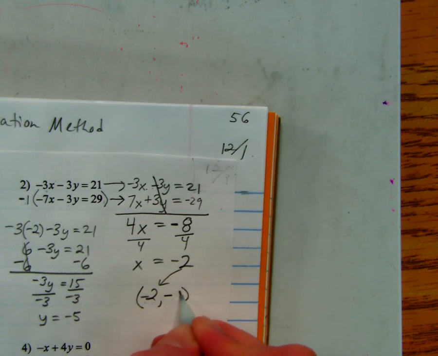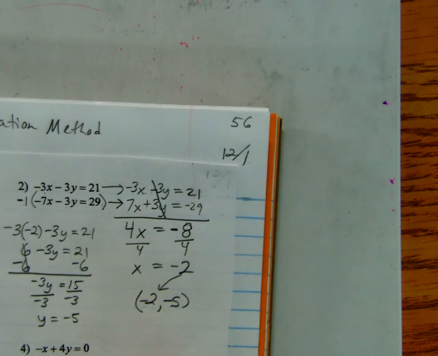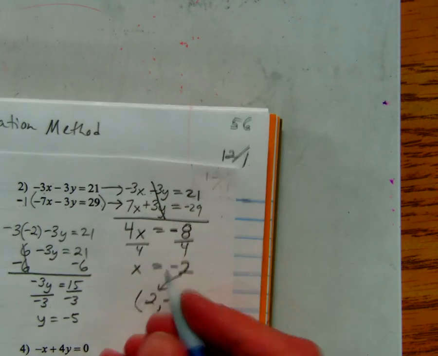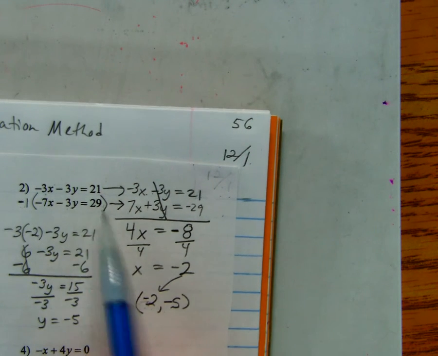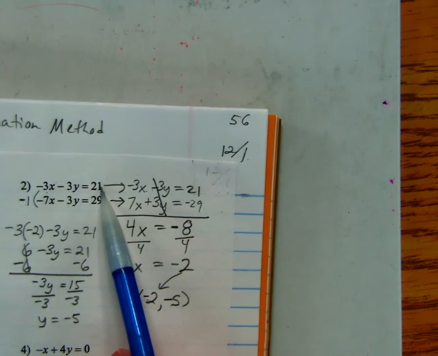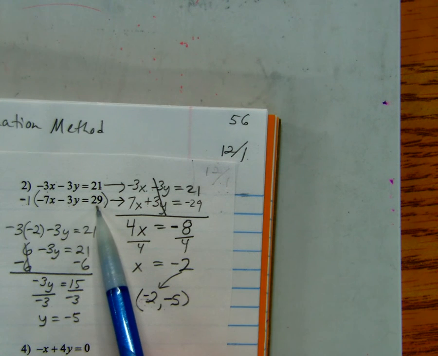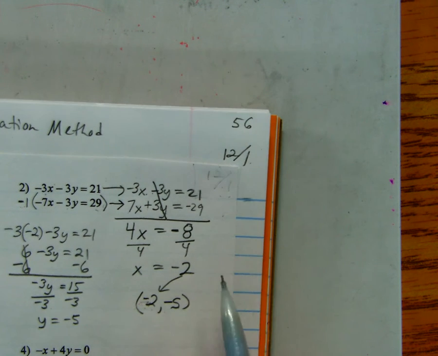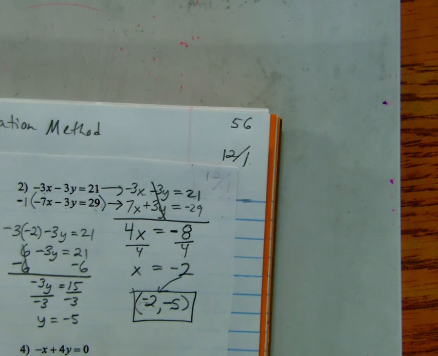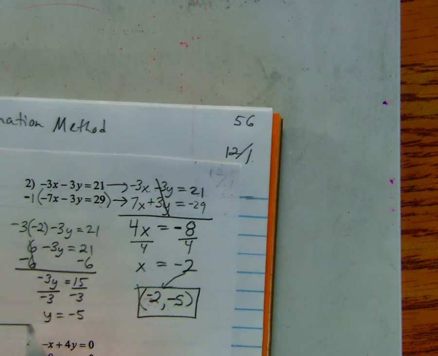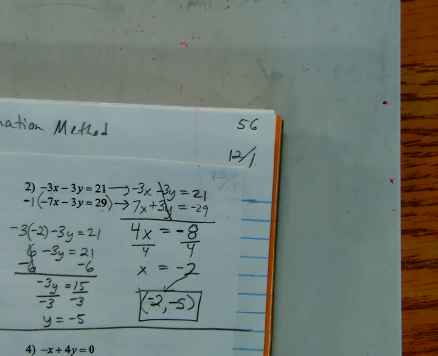So my answer would be -2, -5. And if you want to check your answers, remember you can put this in for x and y on both of those original equations and make sure that they add up to 21 and 29, which we talked about in the very first lesson. I should box my answer here. I'm going to draw a little line to separate these from the next set.